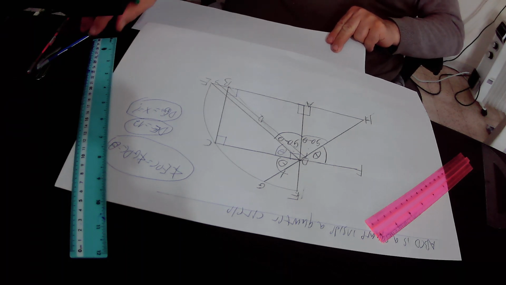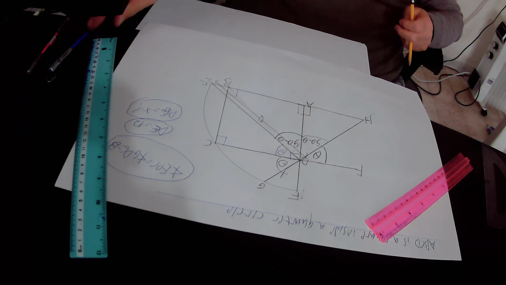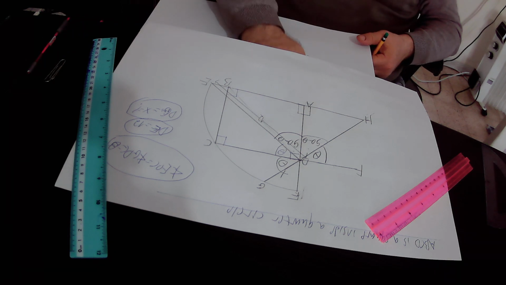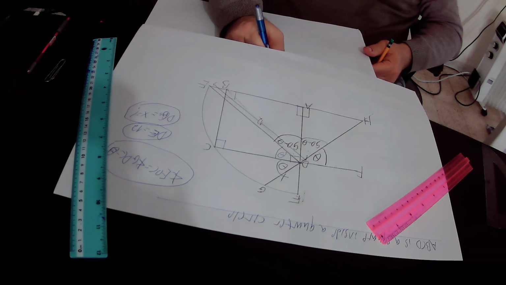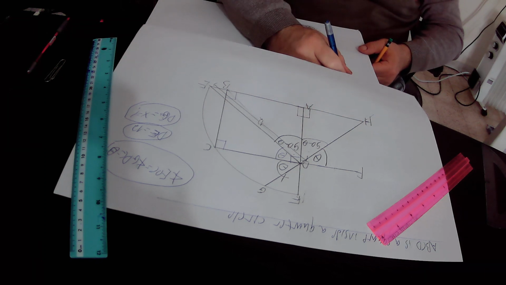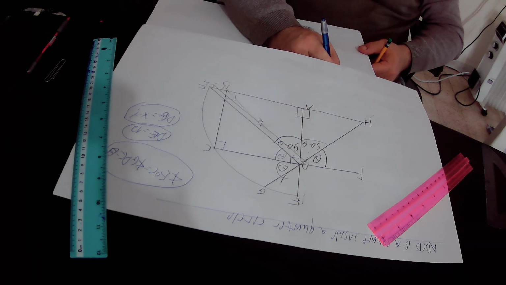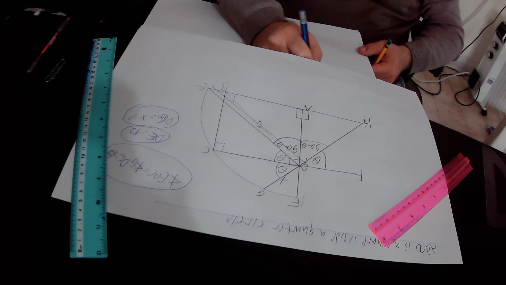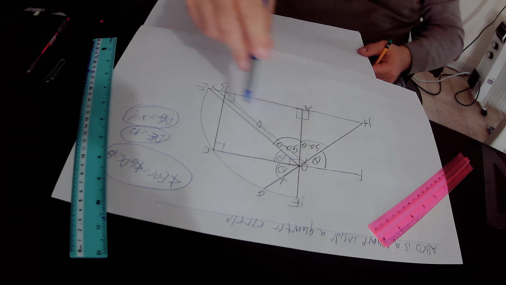So first of all, write it down, we prove that the right triangle ADH is congruent to the right triangle ADB.